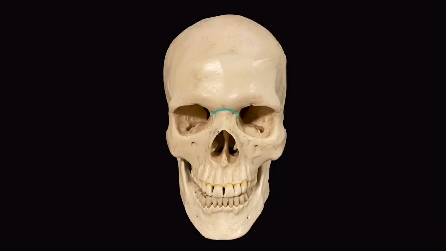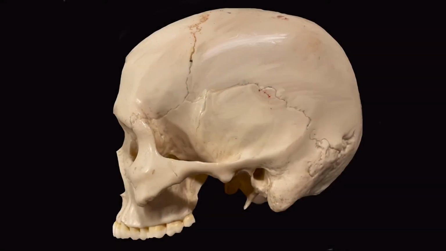Jumping to an anterior view now, you'll see the nasion and the nasal bone. The nasion is the point between the frontal bone and the nasal bone. Next, we see the pterion, which is the region where the frontal, parietal, temporal, and sphenoid bones join together.